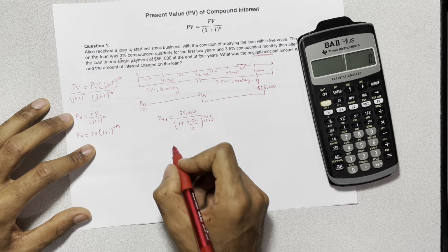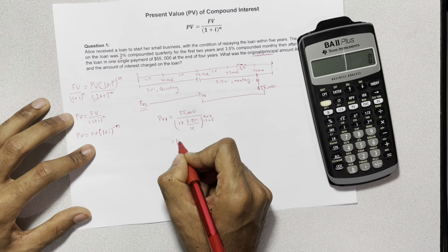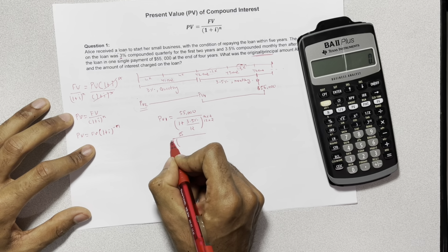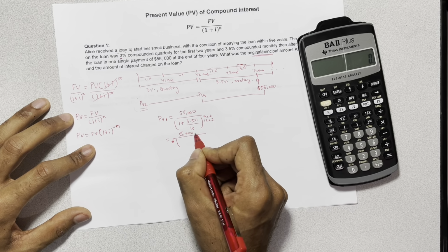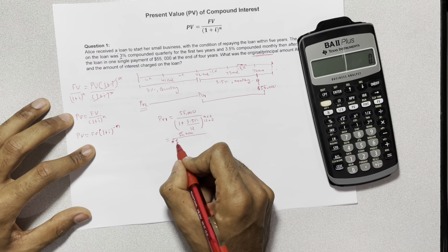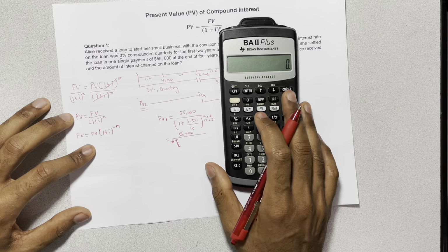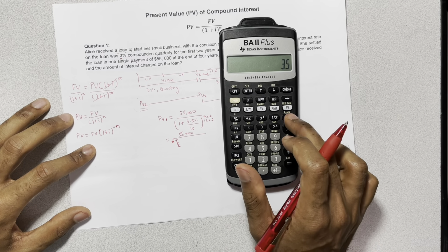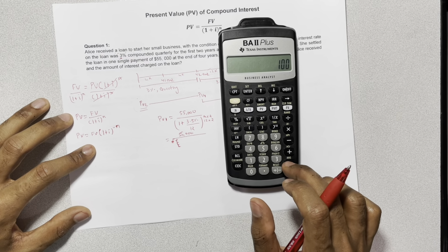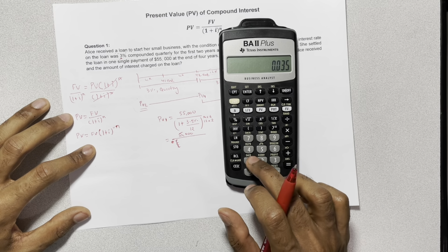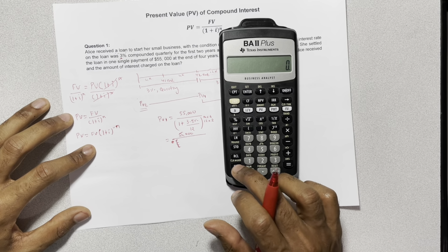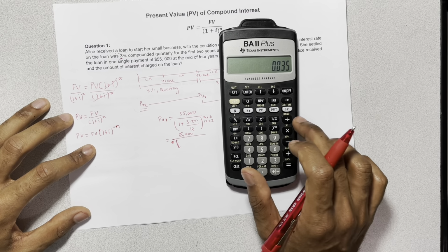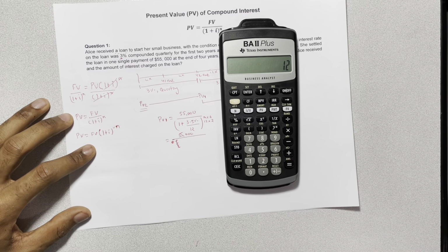So now we can just use our calculator to solve for the 55,000. And then we'll get a number here. So let's get started. It's 3.5. Divide that by 100 to change it into a decimal. Divide that by 12.